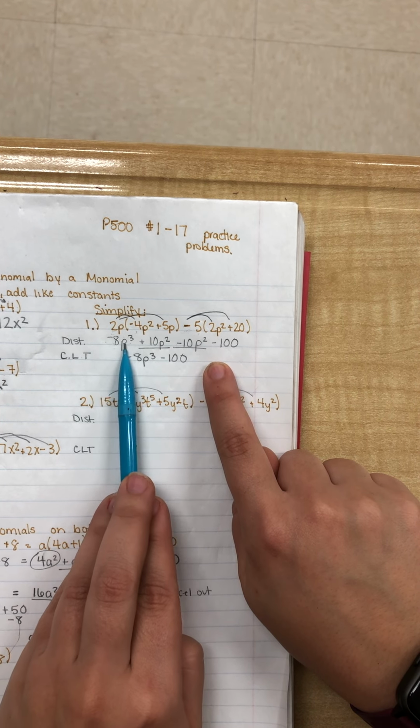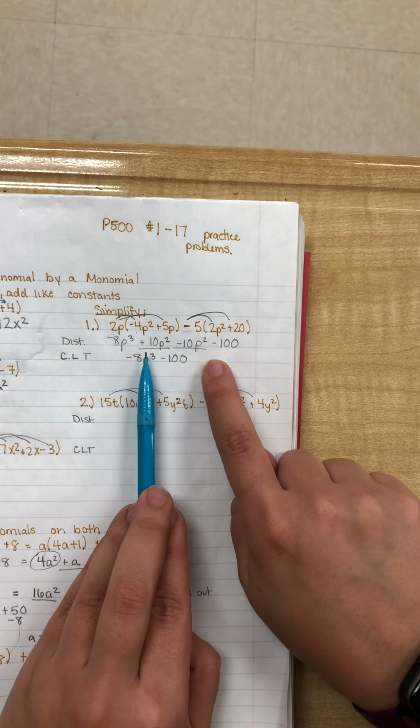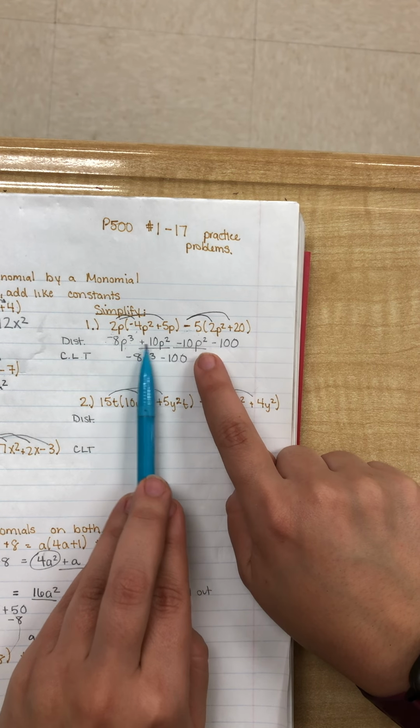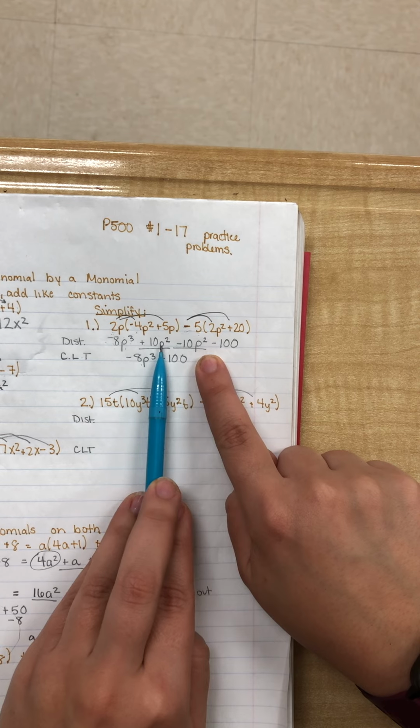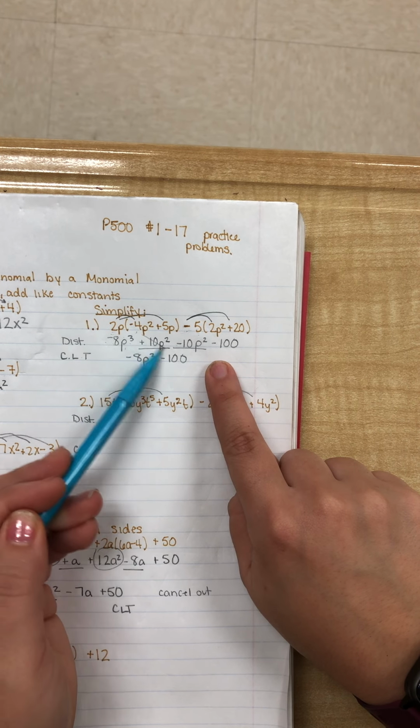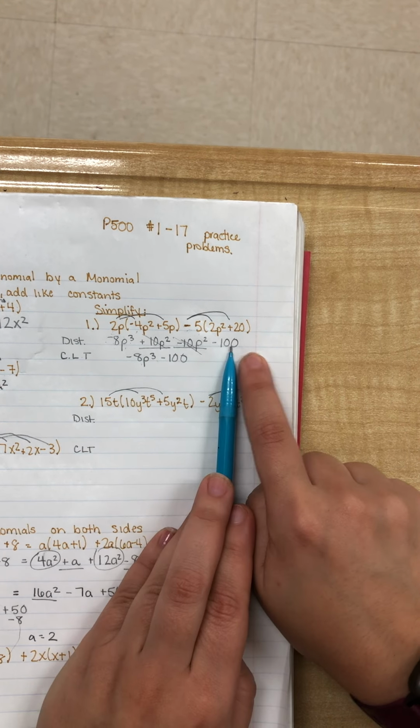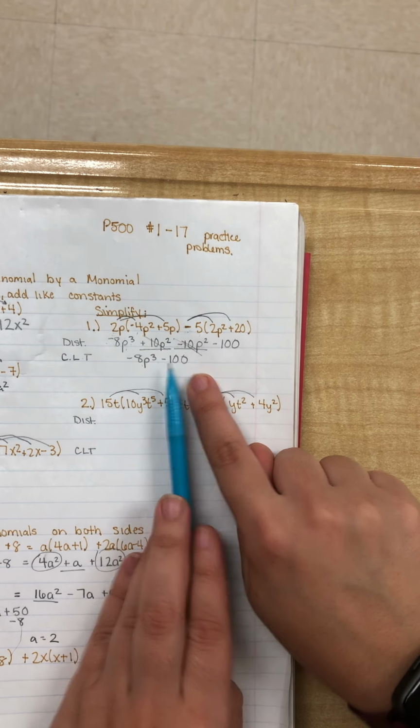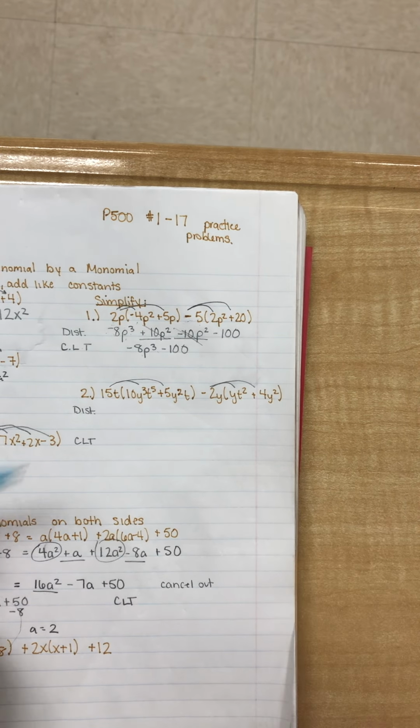Well, the p cubed has nothing in common, so I wrote it. Now, p squareds, I have 2 of them. Well, when I add these together, they cancel out, so they're gone. So I just cross them out. And then the 100, there's no other constants added to, so I brought it down, and then that's the answer. Now we'll try this one.